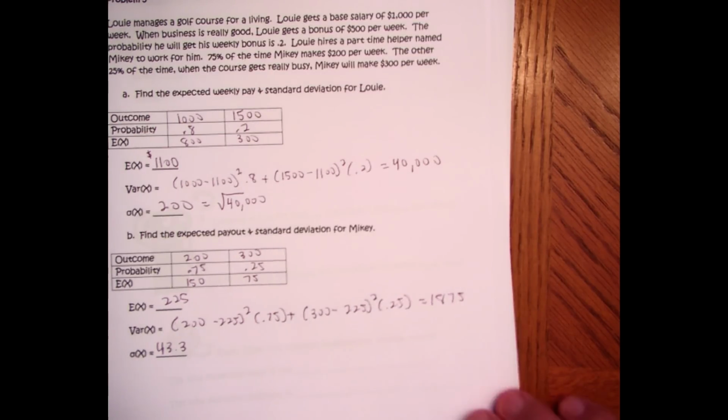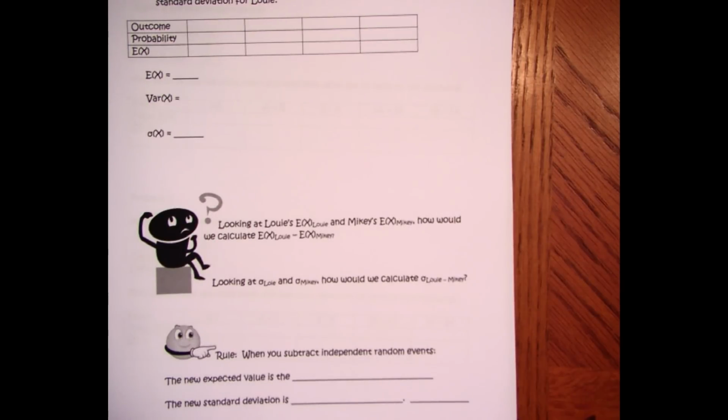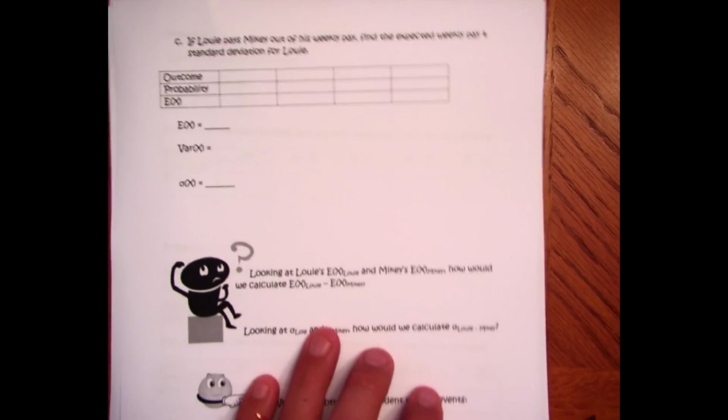Okay. So now what happens if Louis pays Mikey out of pocket? So Louis makes 1,000 and he pays Mikey 300. So that would be $700, right? Or you can make 1,000, so this would be 1,000 minus 300.